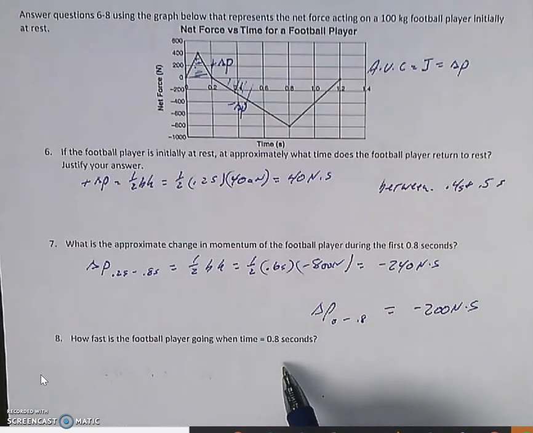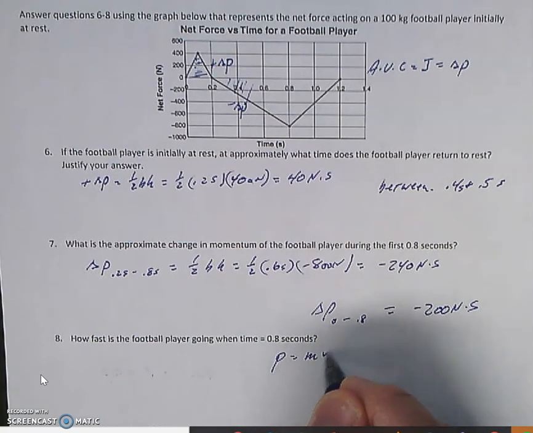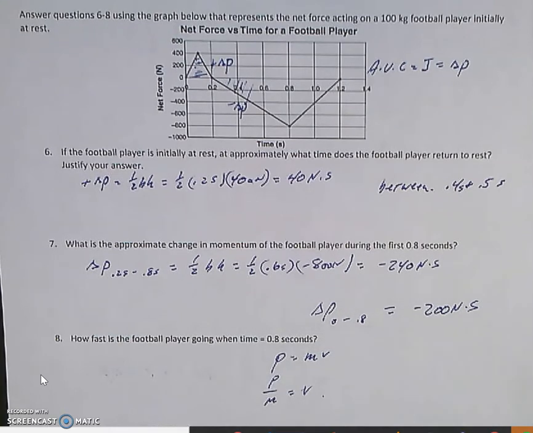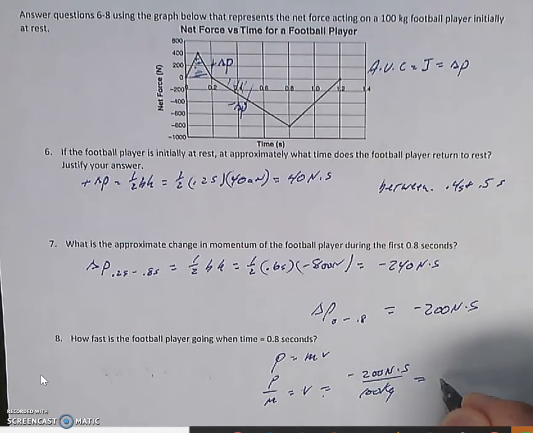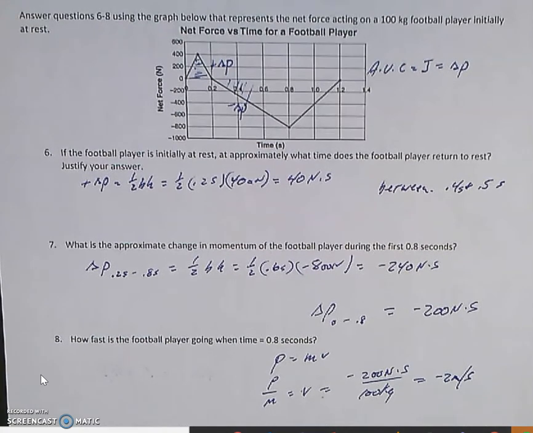How fast is the football player going to be going? Well, momentum equals m times v, so P divided by m is equal to v. So the new momentum at that time frame is negative 200 newton seconds divided by a football player's mass of 100 kilograms, which gives us a velocity of minus 2 meters per second. Now, how fast is the person going? Well, they're going 2 meters per second. The minus there just dictates a direction for us.